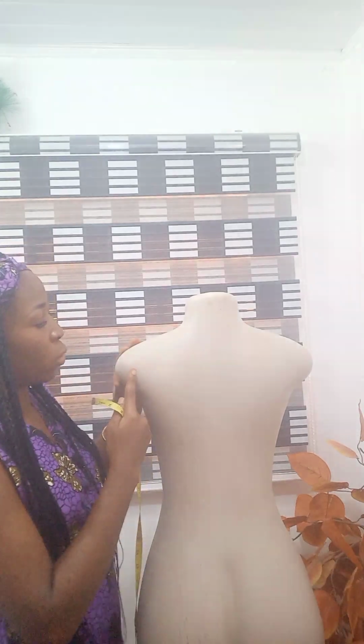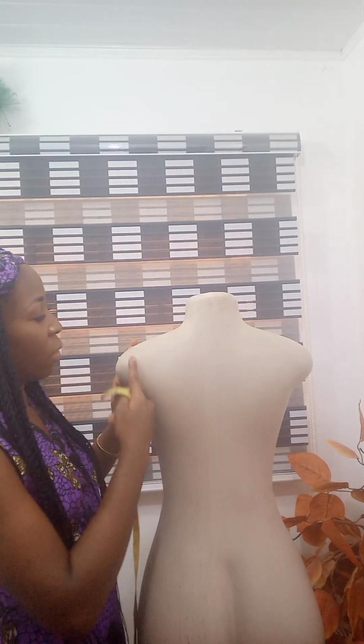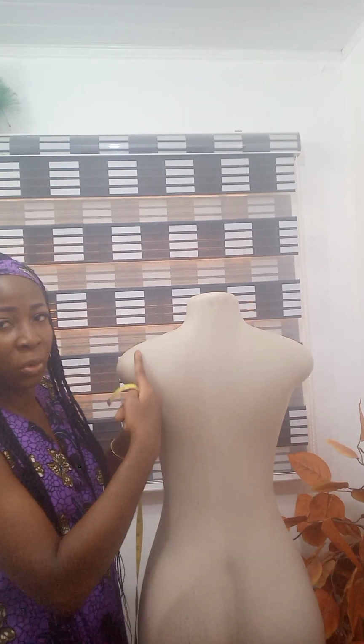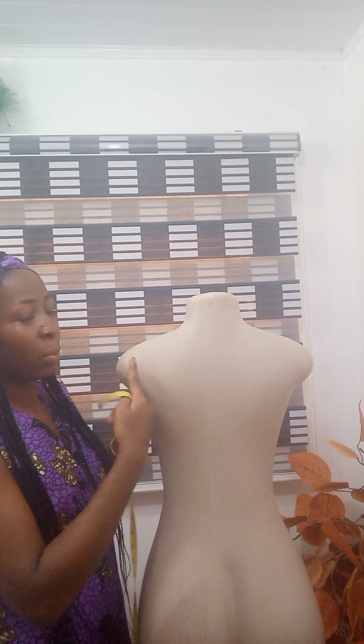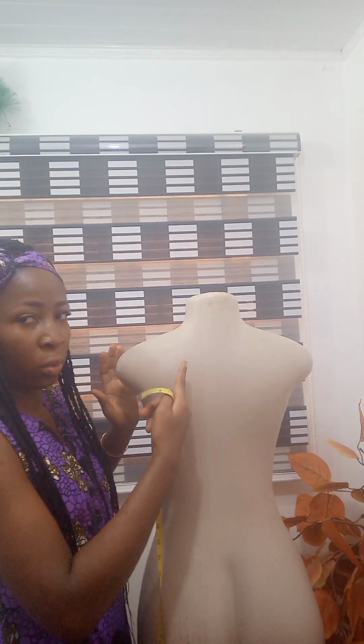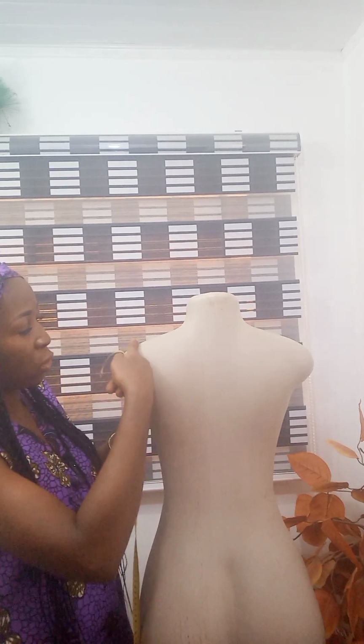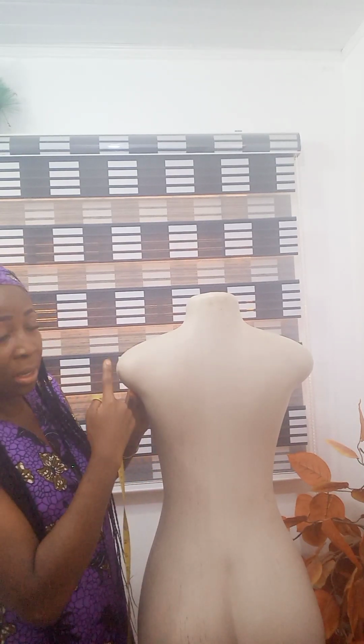For the purpose of this illustration, I would want to create the shoulder bone at this point here. So that point where the arm is joined to the shoulder, where the shoulder actually starts. For the purpose of this illustration, let's assume this is where it is. Not here, please. Here.